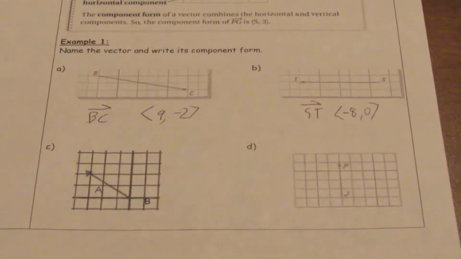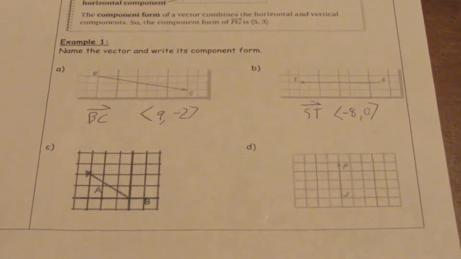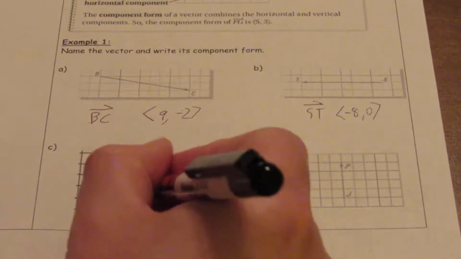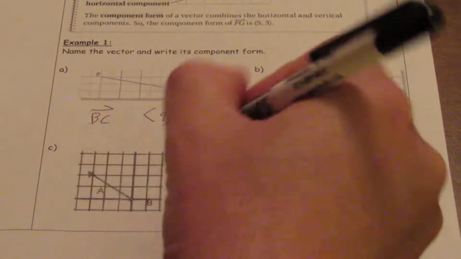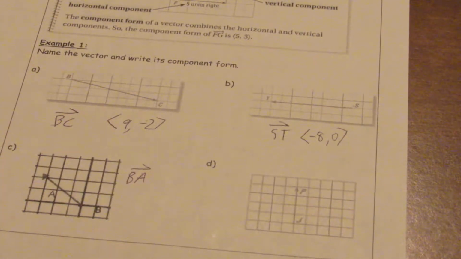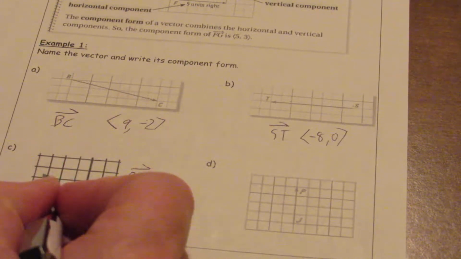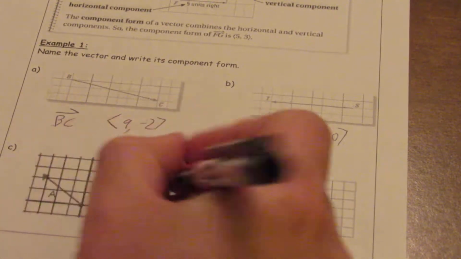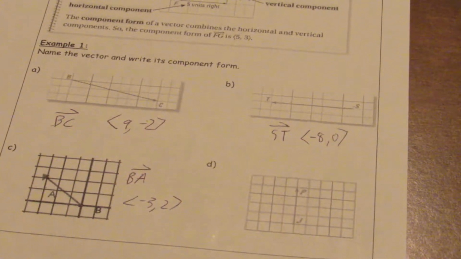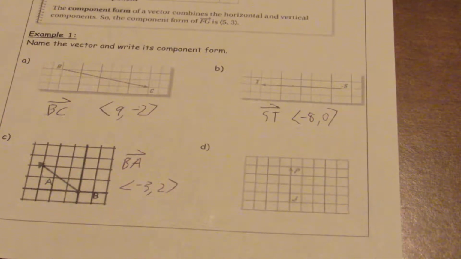C is a little confusing how it's drawn. The A actually goes up here where our arrow is. Our B is here. So our vector is BA. And I come over 1, 2, 3 and go up 2. So I have -3, 2 as my component form.